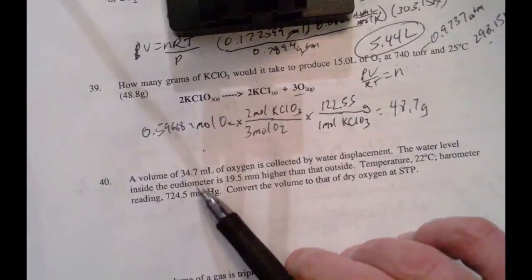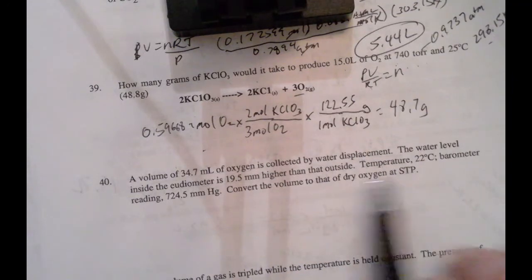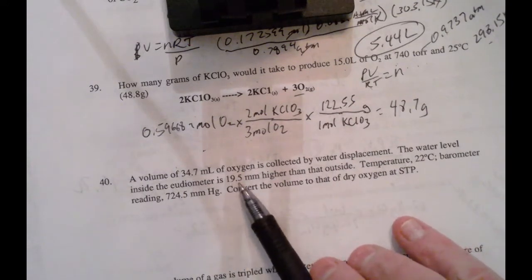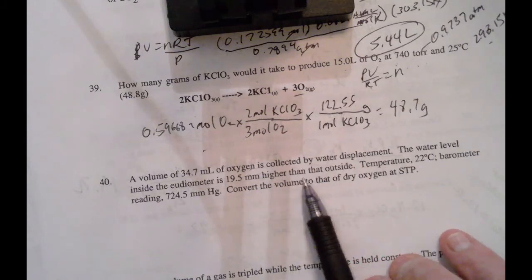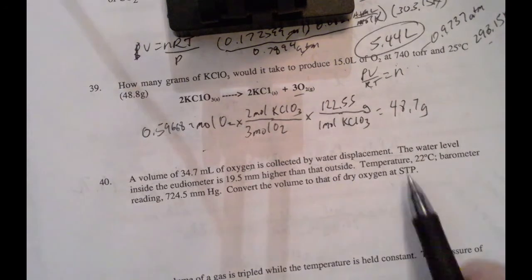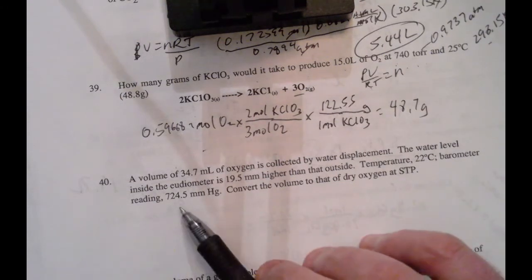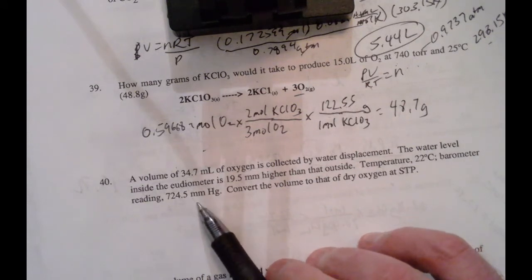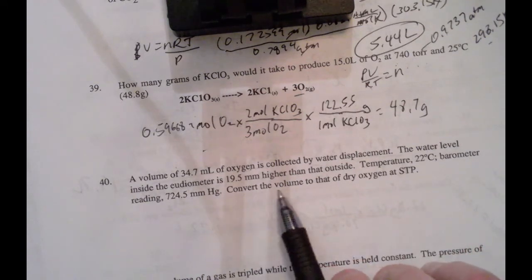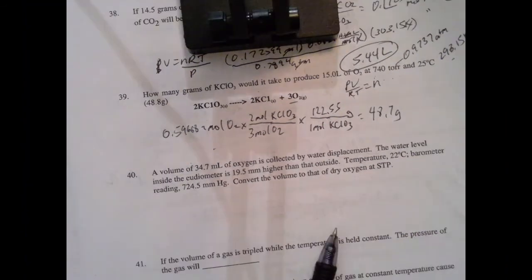A volume of 34.7 milliliters of oxygen is collected by water displacement. The water level inside the eudiometer is 19.5 millimeters higher than that on the outside. The temperature is 22 degrees Celsius. Barometer reading is 724.5 millimeters of mercury. Convert the volume to that of dry oxygen at STP.